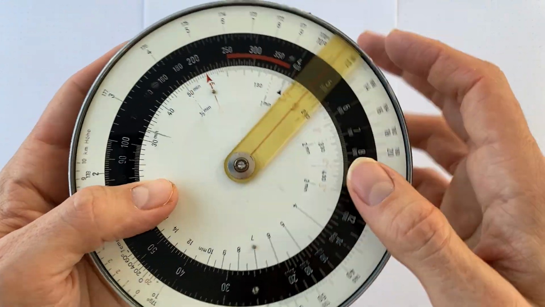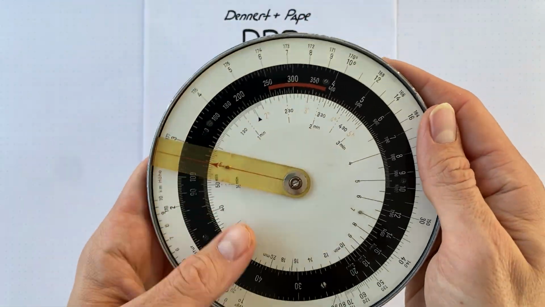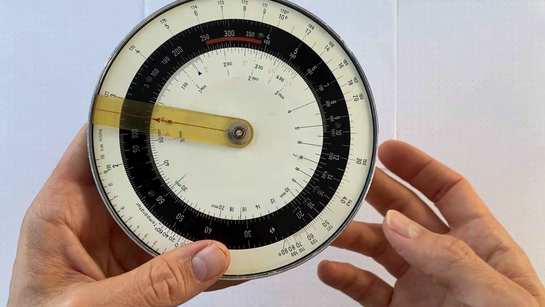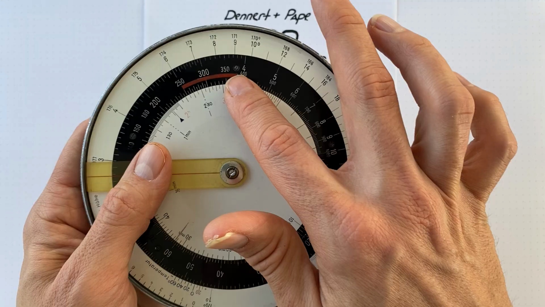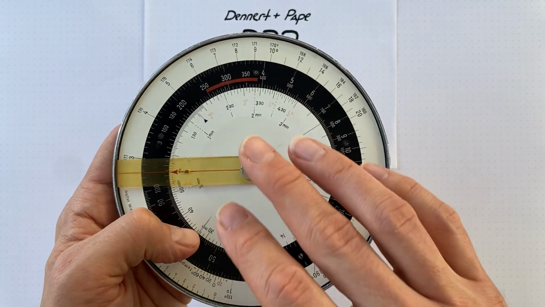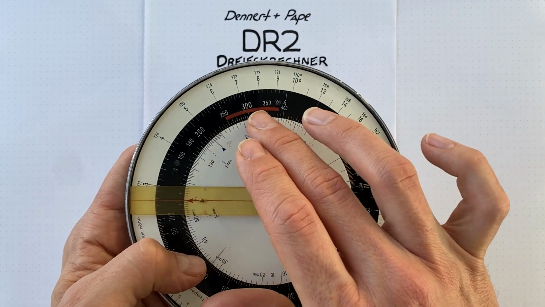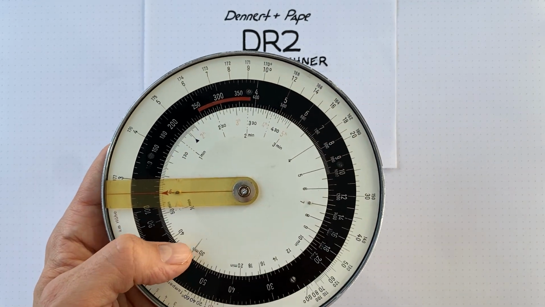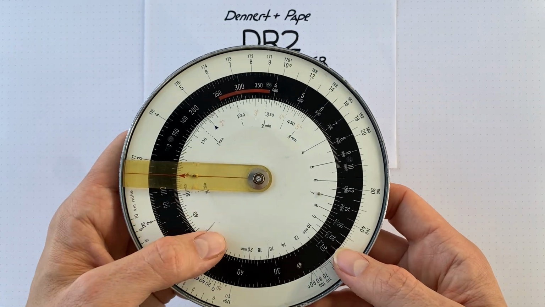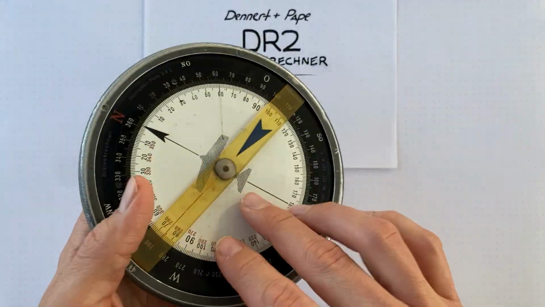There's also these interesting little pins for moving the cursor into position and moving them together. We'll take a look at those in a different video. There's also this red band right here. That red band represents airspeeds that were common at the time. So 250 kilometers per hour up to about 385 kilometers per hour, roughly 130 knots to 195 knots or so. And we'll use this as we do our wind solution here in just a bit.